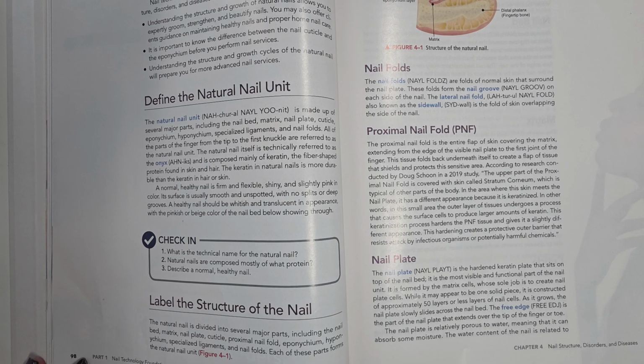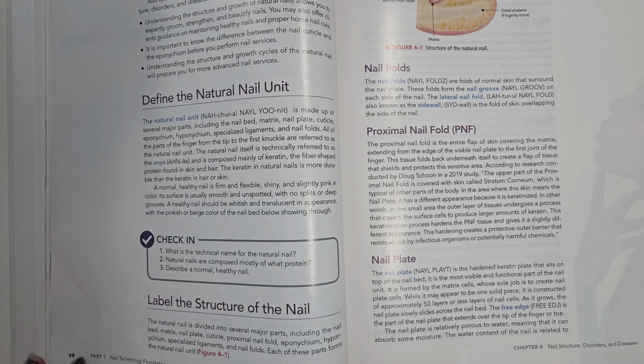Define the natural nail unit. The natural nail unit is made up of several major parts, including the nail bed, matrix, nail plate, cuticle, eponychium, hyponychium, specialized ligaments, and nail folds. All of the parts of the finger from the tip to the first knuckle are referred to as the natural nail unit. The natural nail itself is technically referred to as the onyx and is composed mainly of keratin, the fiber-shaped protein found in skin and hair.